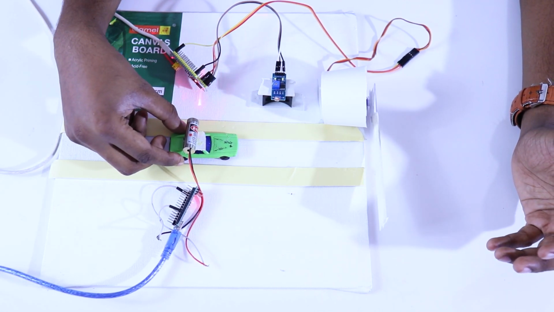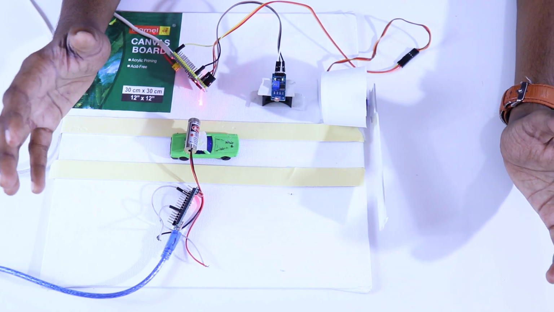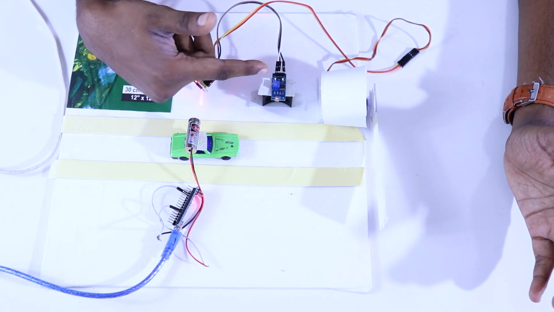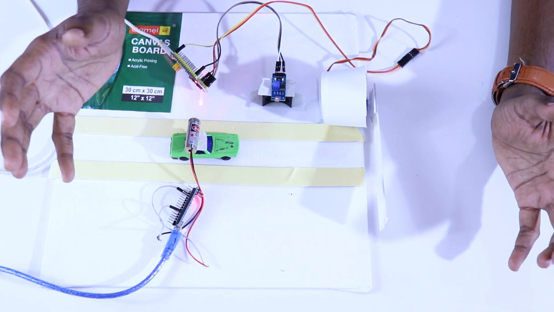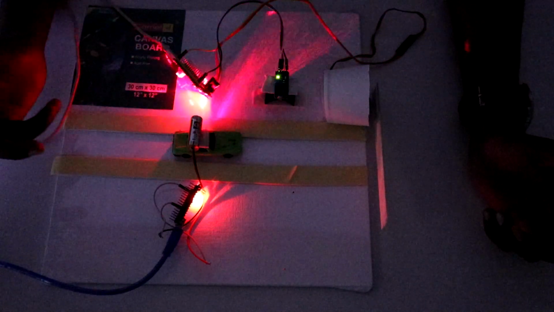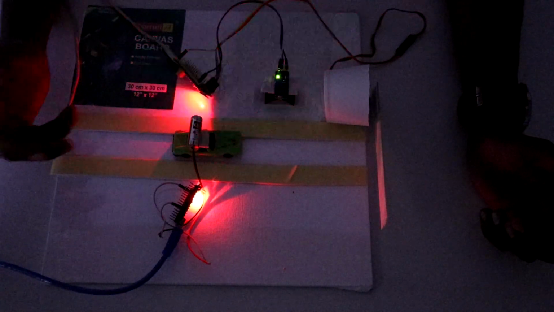Okay, so let's try this out now. First of all, we need to switch off all the lights to carry this out because the LDR is a little sensitive. We apologize for the bad video quality because now all the lights are switched off.